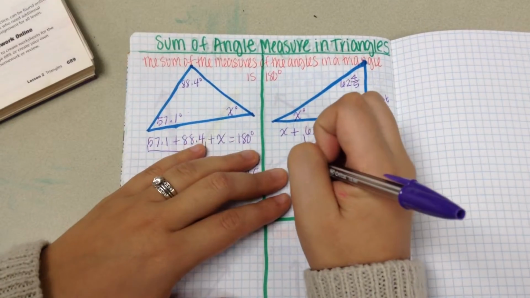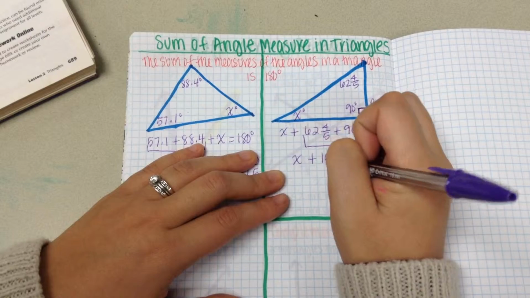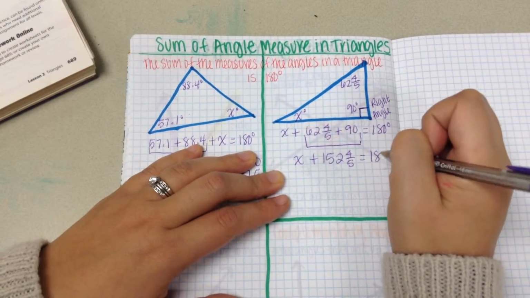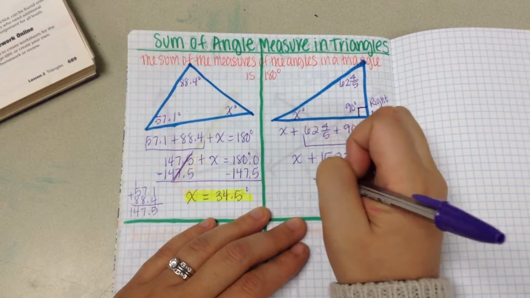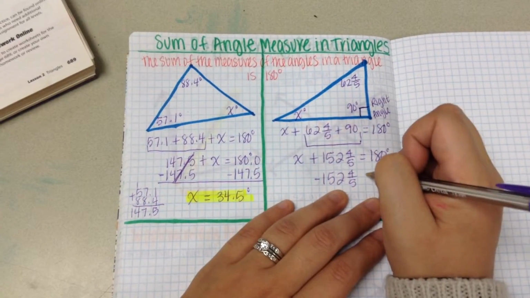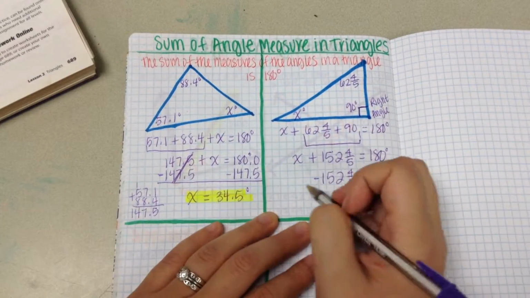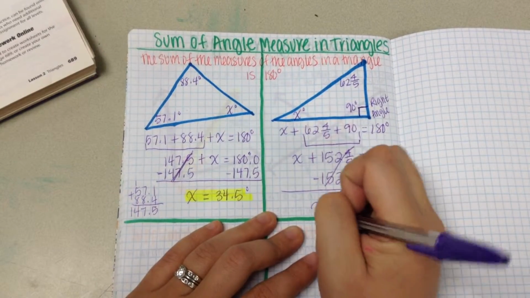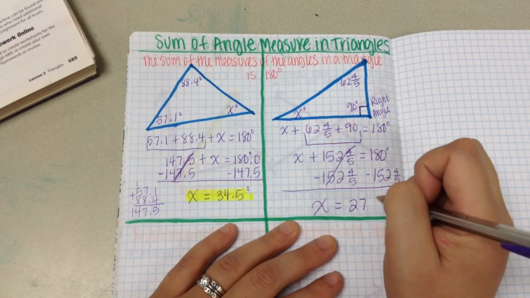So x plus 152 4/5 equals 180 degrees. Now we have to subtract 152 4/5. So this is gone. X is equal to 27 1/5.